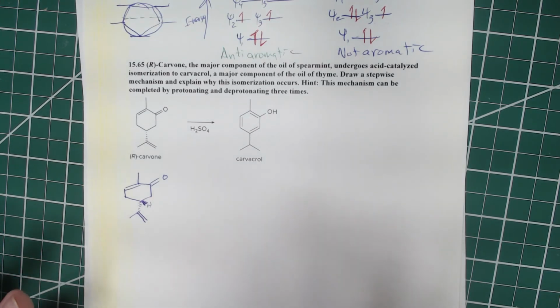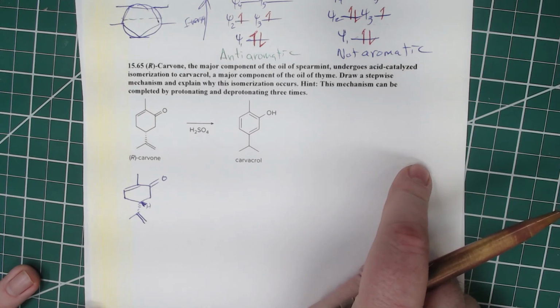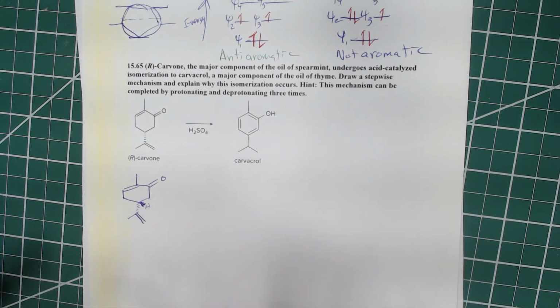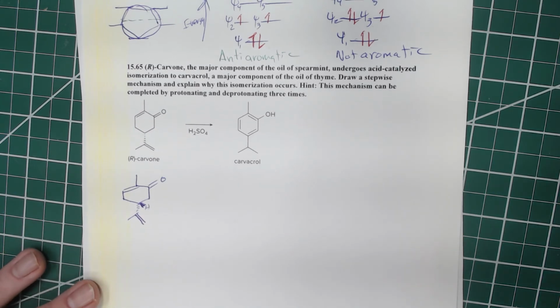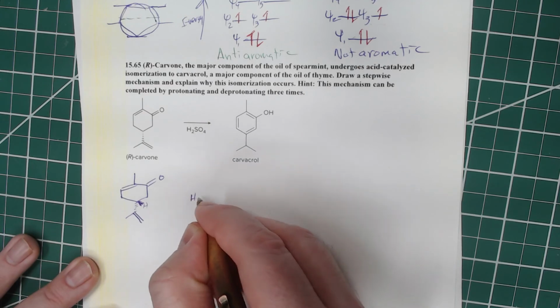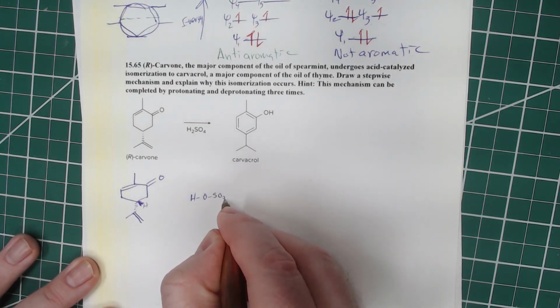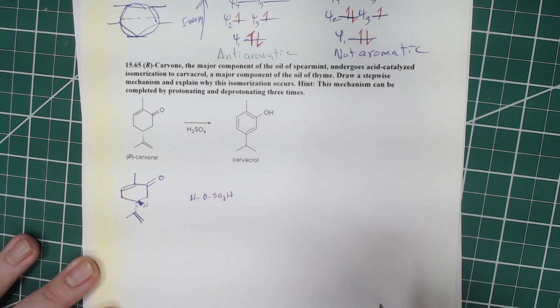Now there are three different protonation, deprotonation steps that are involved with this. You can do them in other orders, but this is going to be the easiest way to do it. So we're going to start by protonating this with sulfuric acid. All right, so there is sulfuric acid.